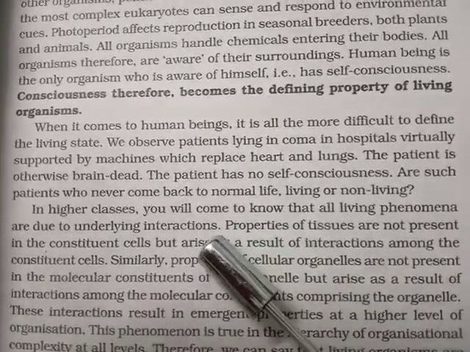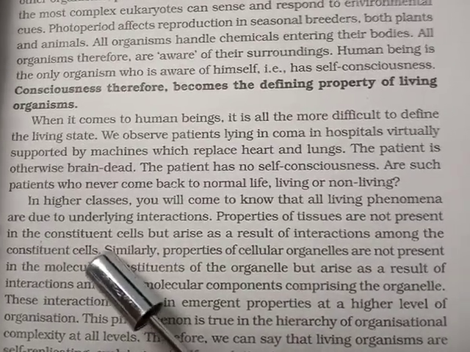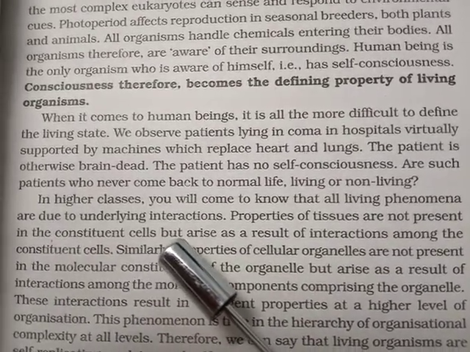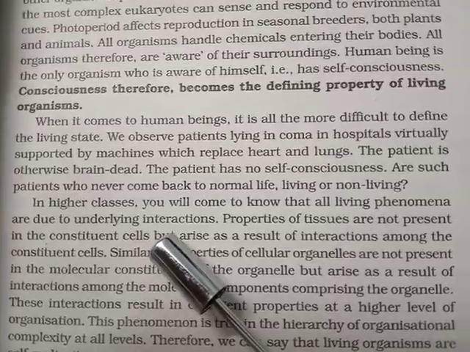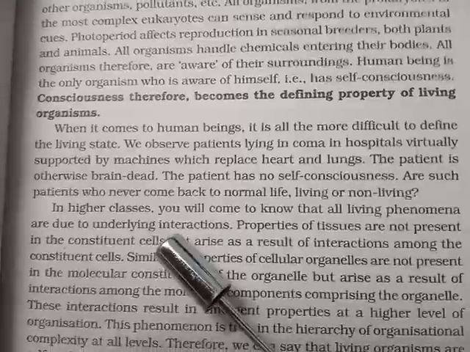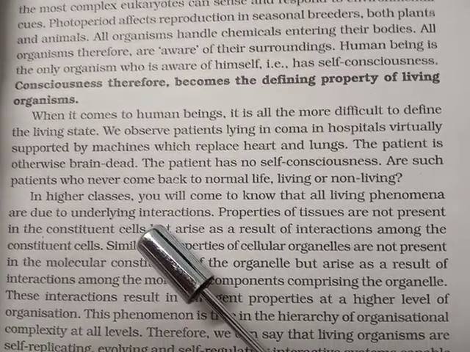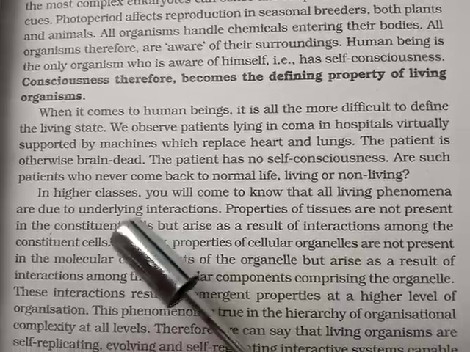In higher classes we'll come to know that all living phenomena are due to underlying interactions. Whatever living features we observe are due to certain interactions taking place within their bodies.